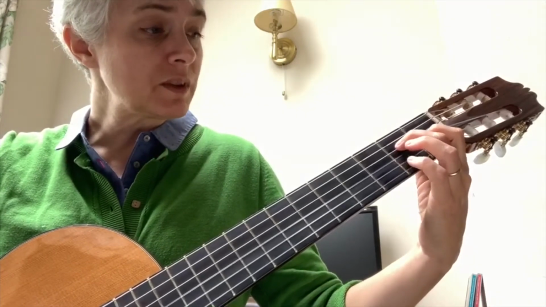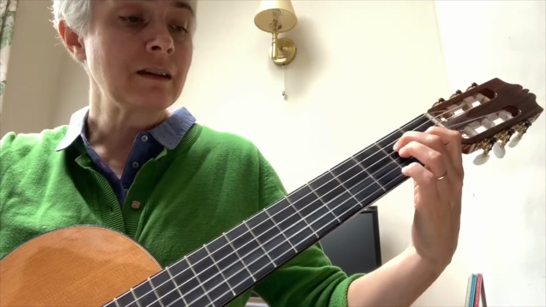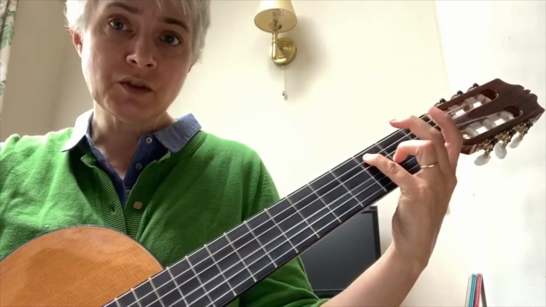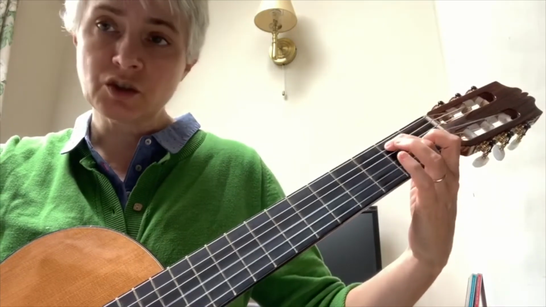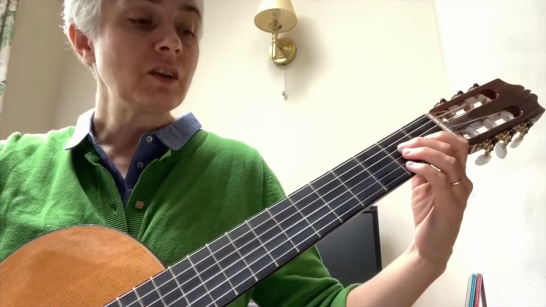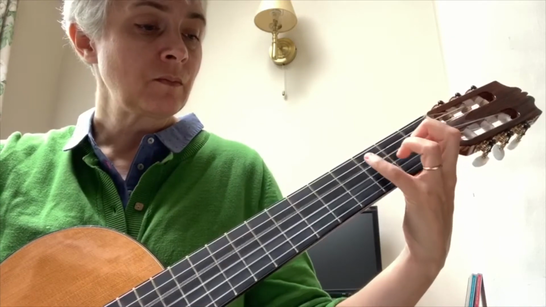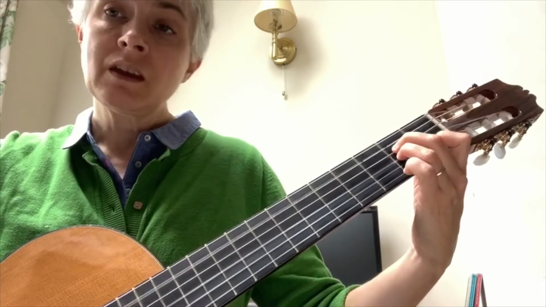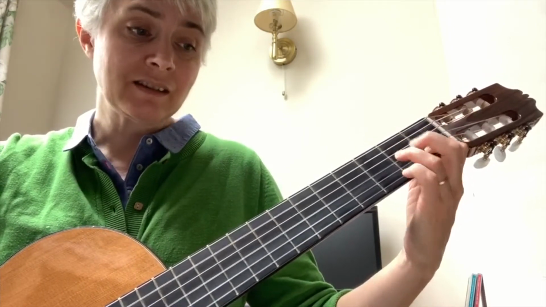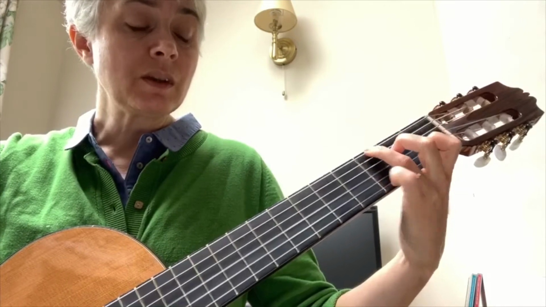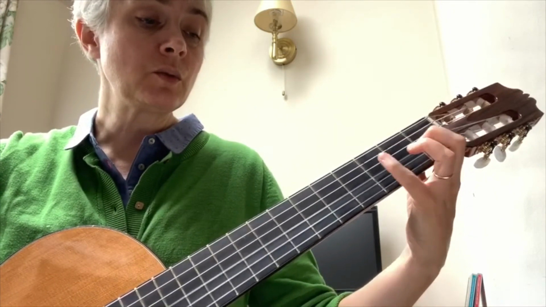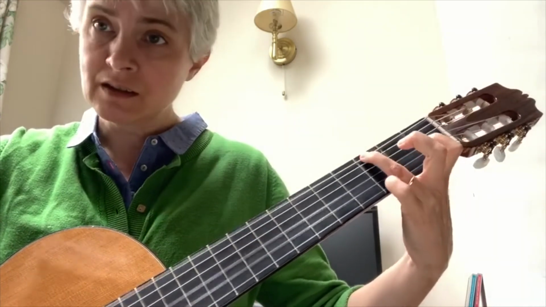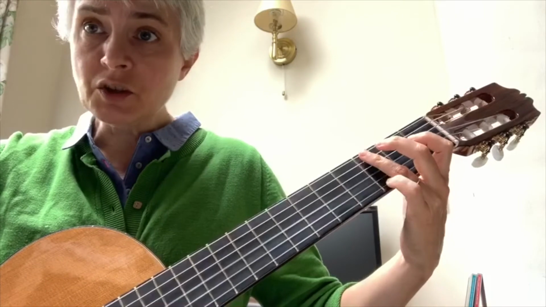So, starting with that, third finger for the A, 3 and 4 for those two notes, leaves 1 and 2 free for those two notes. So, descending bass, it's gone into 6/8. So it will go 1, 2, 3. Another dotted crotchet.